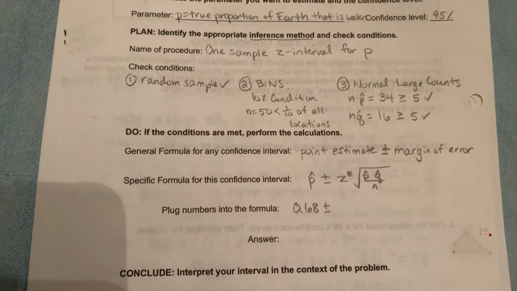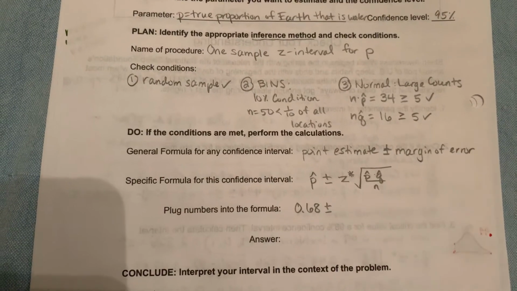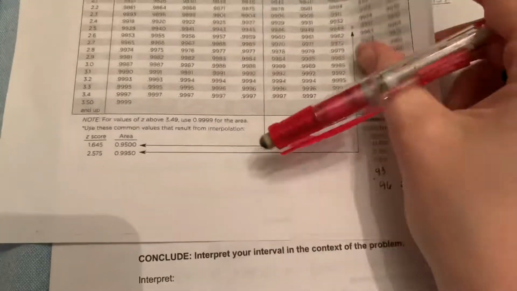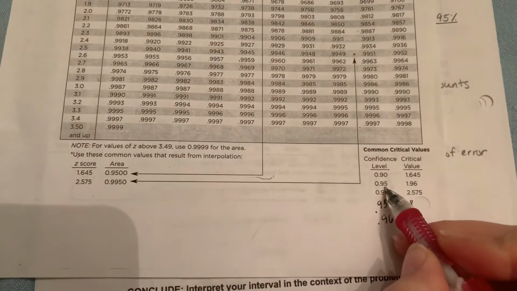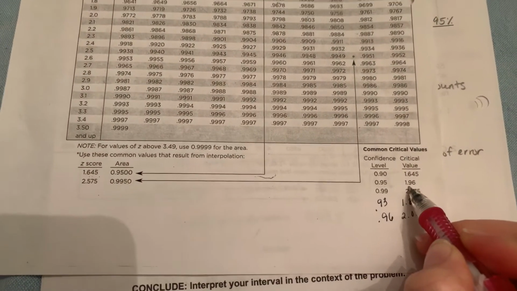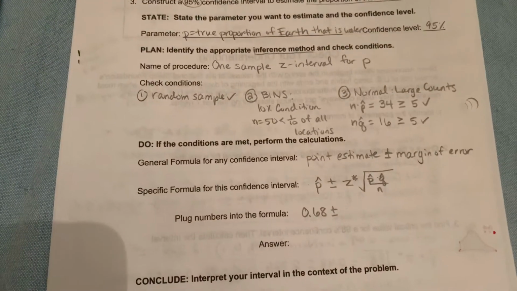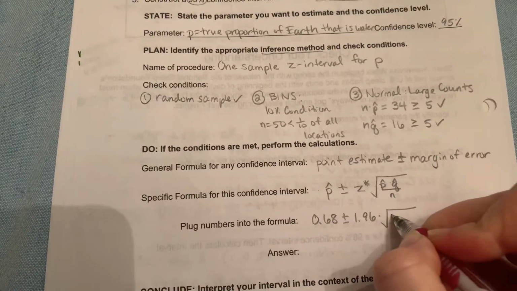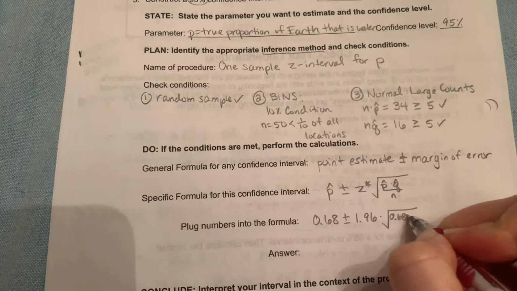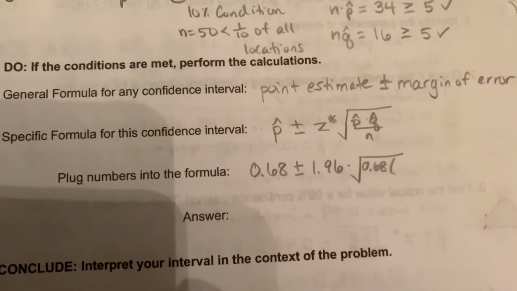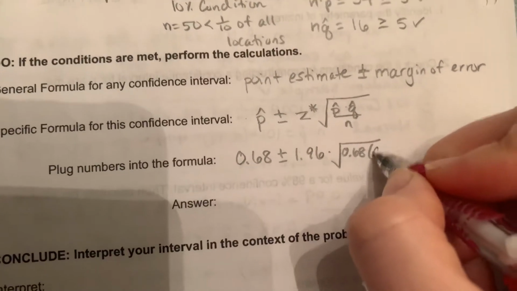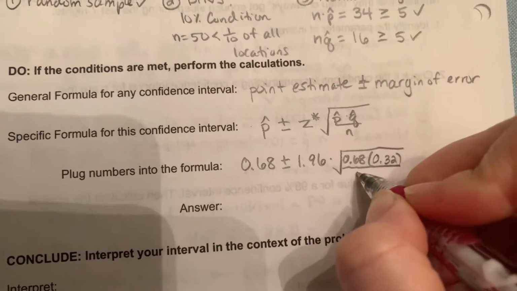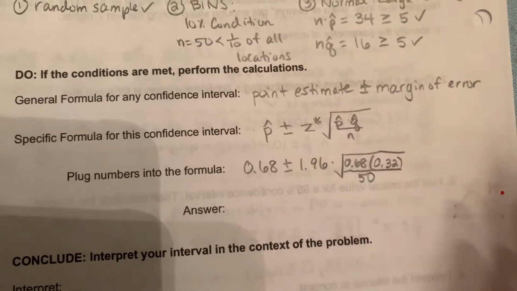Okay, wait, I have to think, how did I get that critical value? Well, if it's for a 95% confidence interval, that is listed either in my notes or again in table A. Confidence level of 0.95 gives us a critical value of 1.96. So that's what we use here, 1.96 multiplied by our value of 0.68. This time, instead of writing 1 minus 0.68 for q hat, I'm just going to do it in my head. It's going to be what? 0.32. And then I divide by n, which in this case is 50.